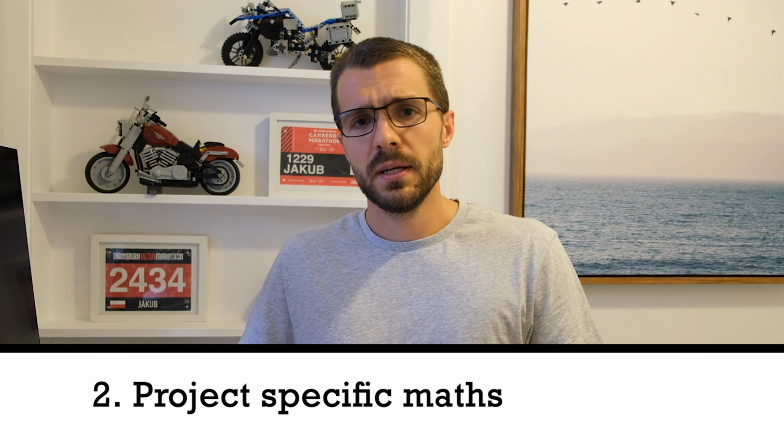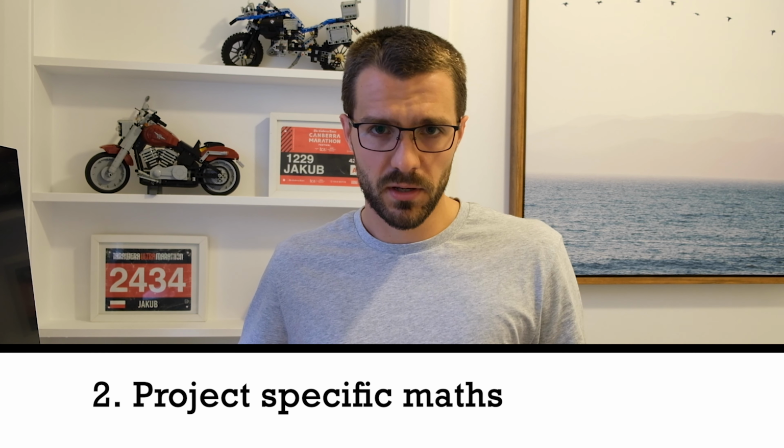The second thing is project-specific knowledge. Imagine joining a team that is extremely heavy on solving algorithmic work in some routing, in maps, or maybe you joined some machine learning or AI team that really requires you to upskill yourself in a particular domain of mathematics.